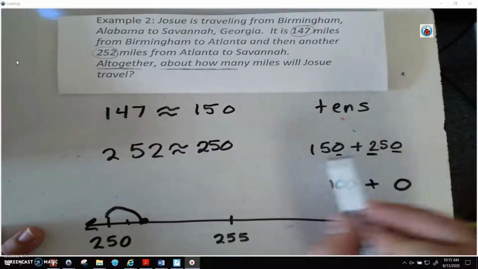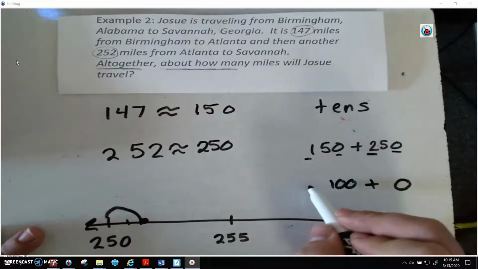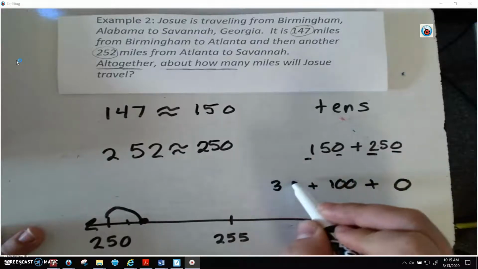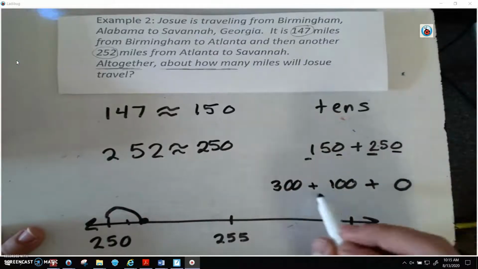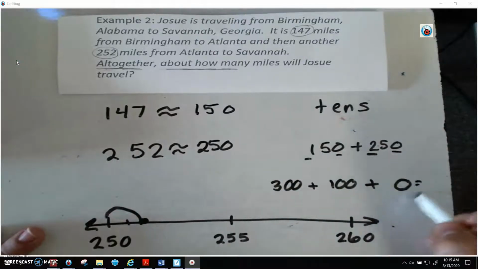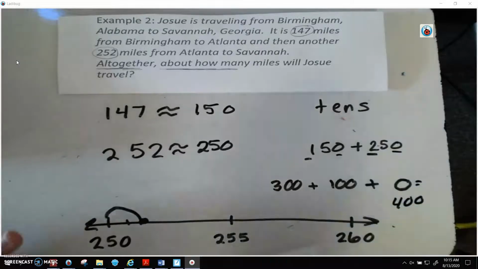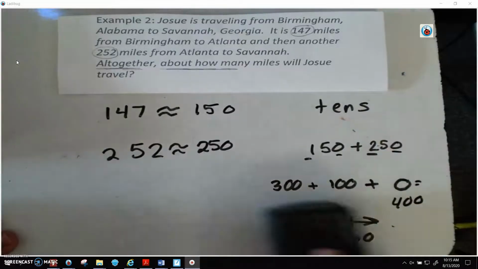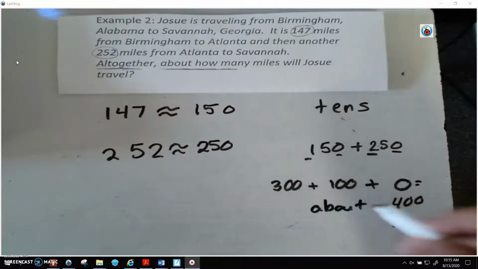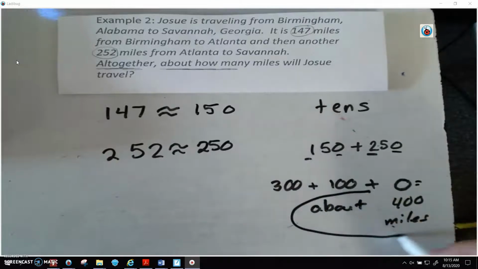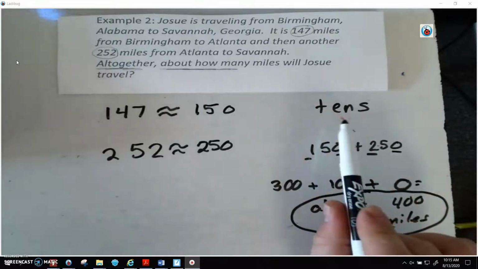And then I have 200 and 100 makes 300. So now I have 300 plus 100, which gives me 400. So it's about 400 miles. So that would be my answer if I round to the nearest tens place.